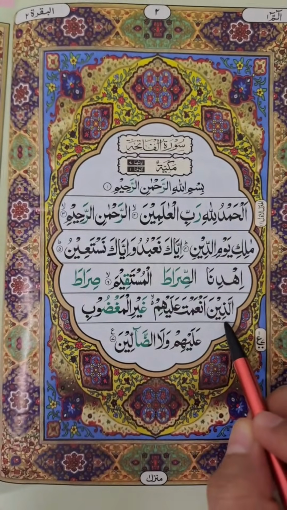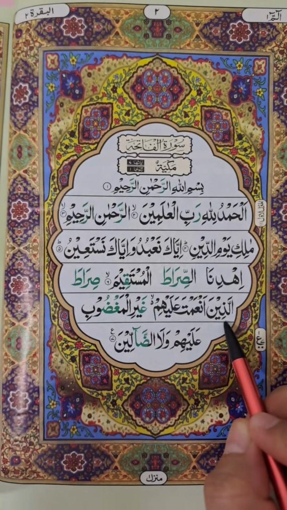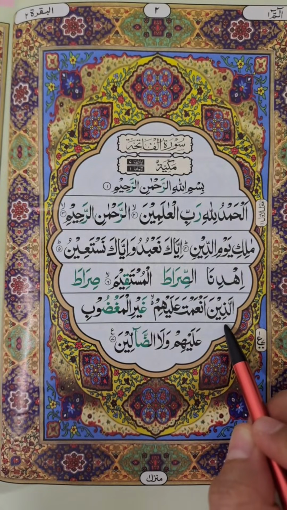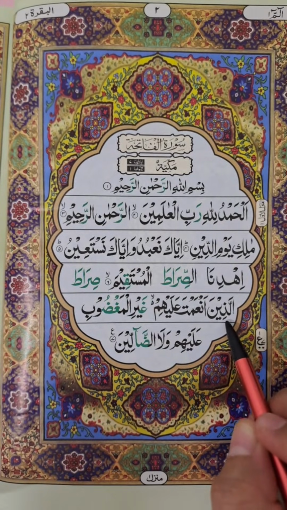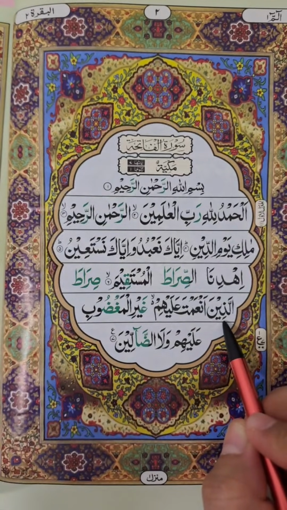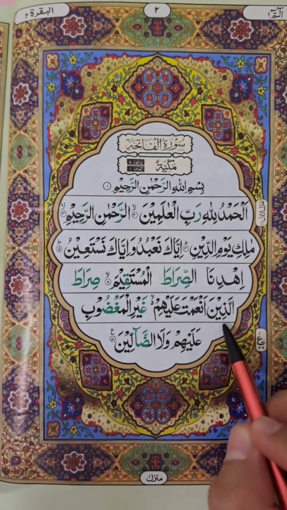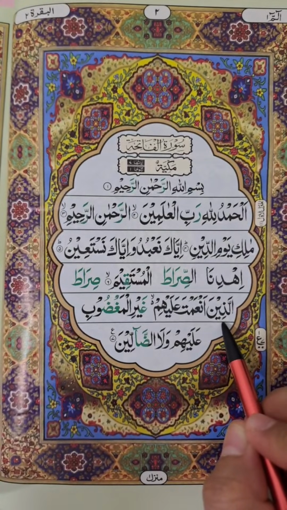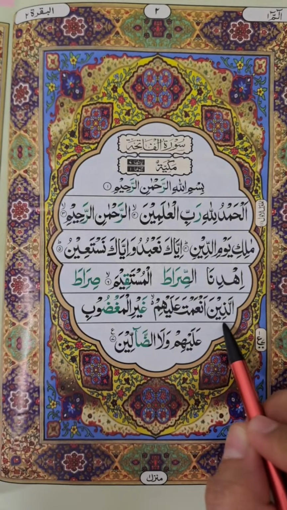Talladhina. Never say zina. This buzzing sound you have to stop somehow; don't let the air flow out. So this is dhal, dhal. You have to touch the tip of your tongue, a very little part, with the inner edges of your top two front teeth. I'm repeating, this dhal is from the tip of your tongue when it touches the inner edges of your top two front teeth. So it's not z.